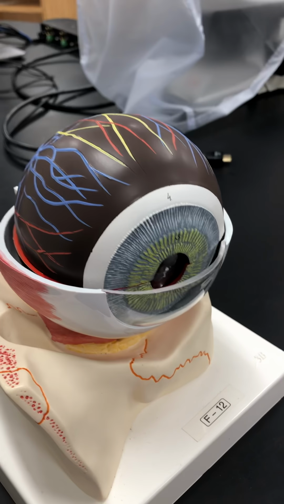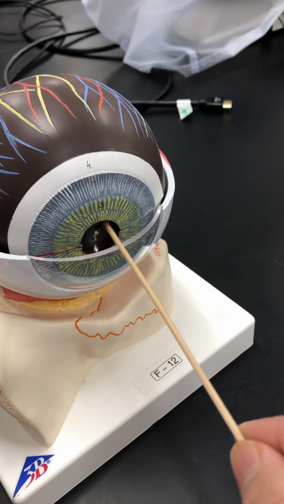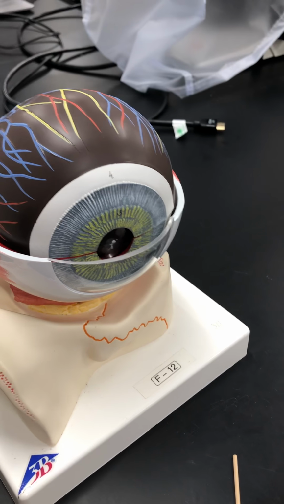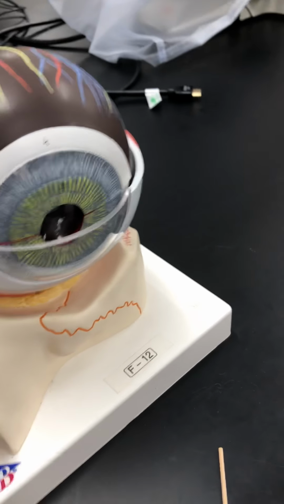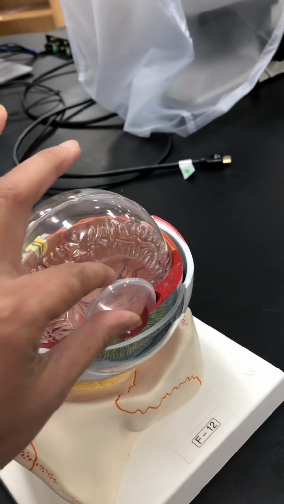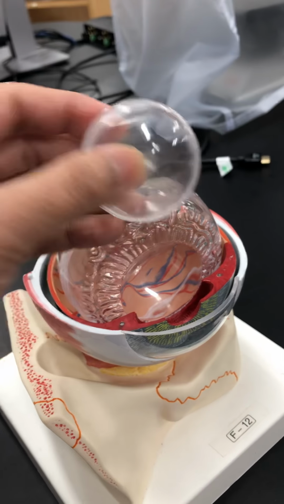And then number 7, I'm referring to the hole. Okay, the hole. And then if I remove that, what do you call this? This structure. Okay, what is that?